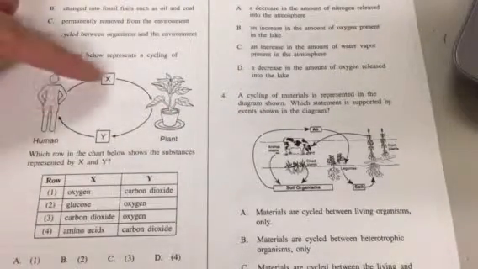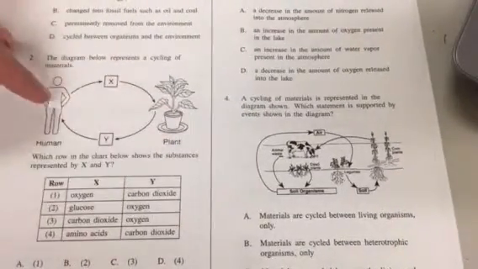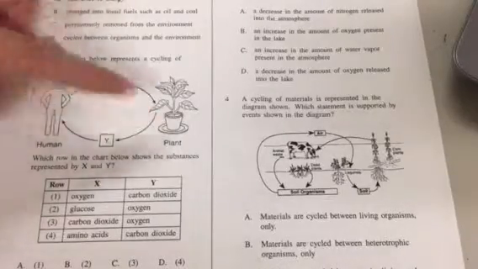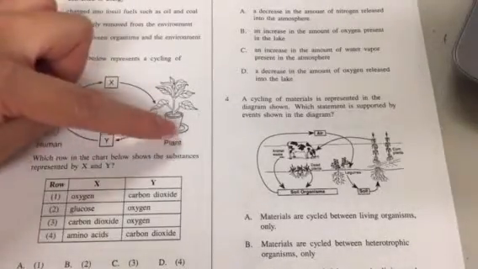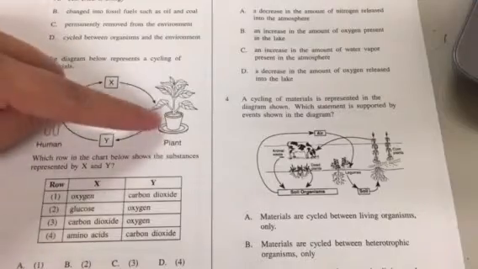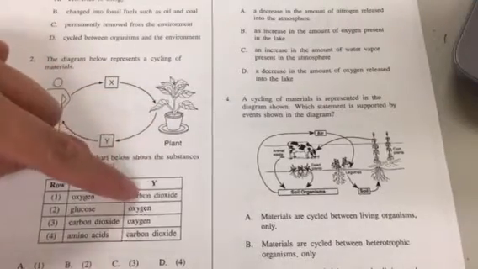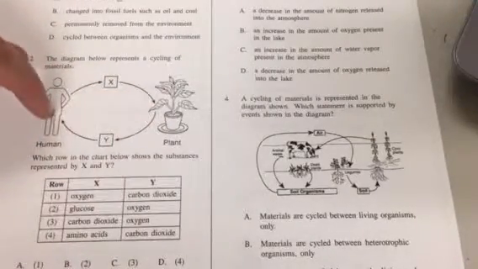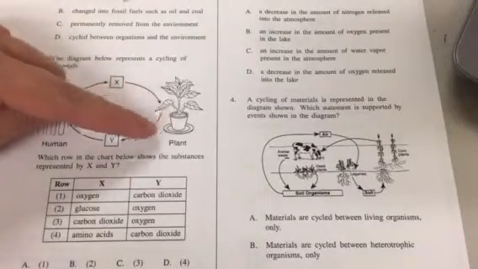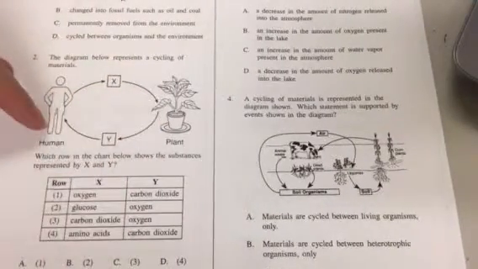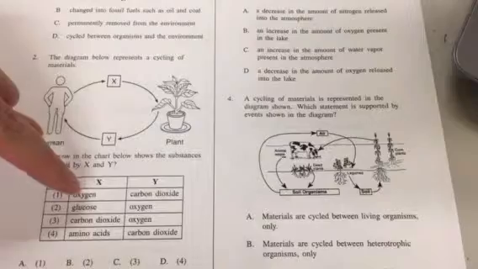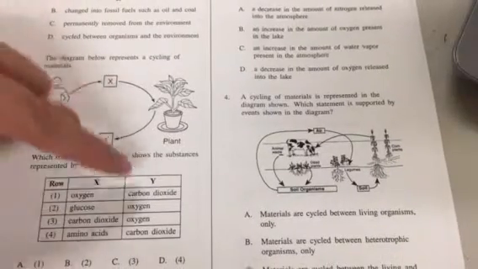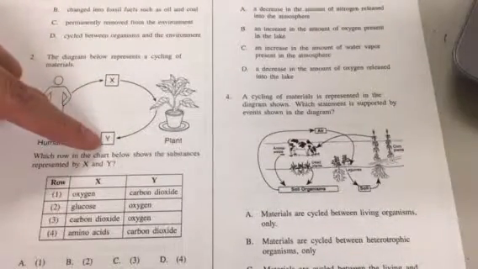Do humans give off glucose, which plants take in, carbon dioxide, which plants take in, or amino acids? And then they're saying plants give off carbon dioxide, which humans take in, or do plants give off oxygen? So you're picking what should be in for X and what should be in for Y.